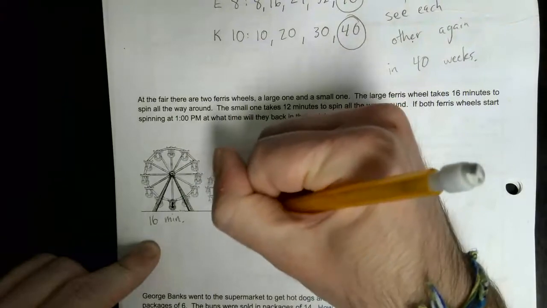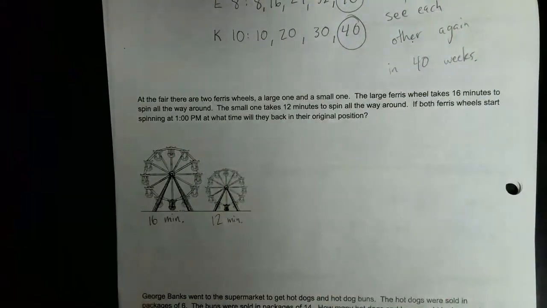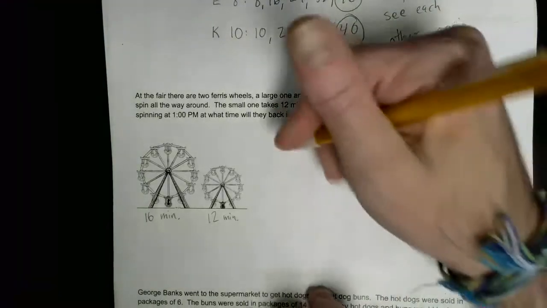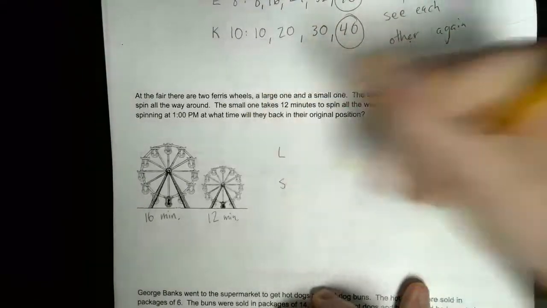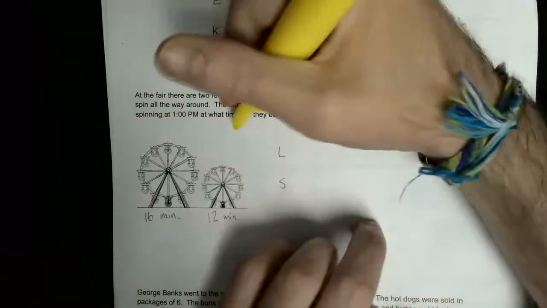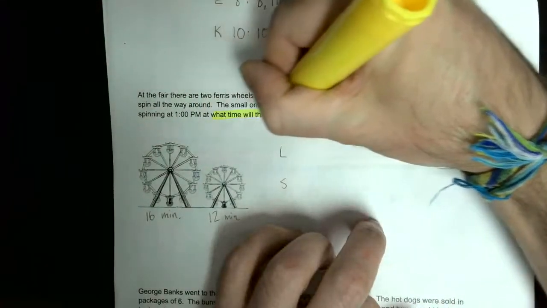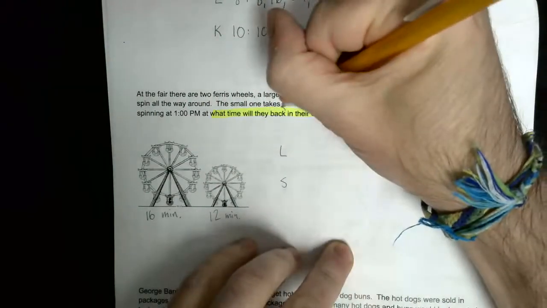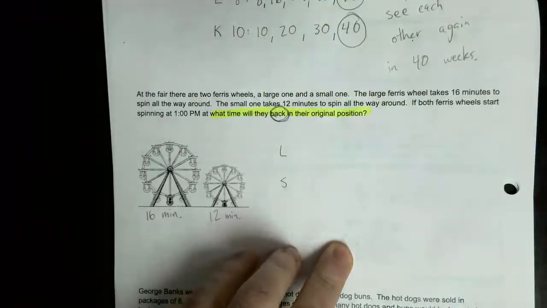I'm going to write that down, 12 minutes to spin all the way around. If both Ferris wheels start spinning at 1 p.m., at what time will they be back in the original position? Okay, so we have a large and we got a small. This is the clue here. What time will they be back in their original position? When are they going to be back again in that same spot?